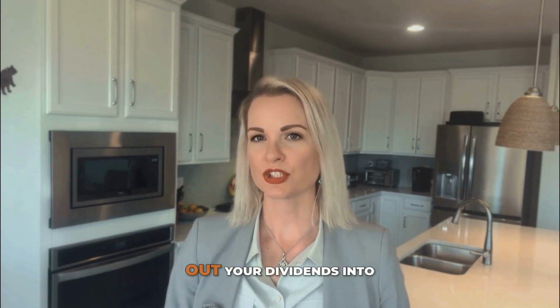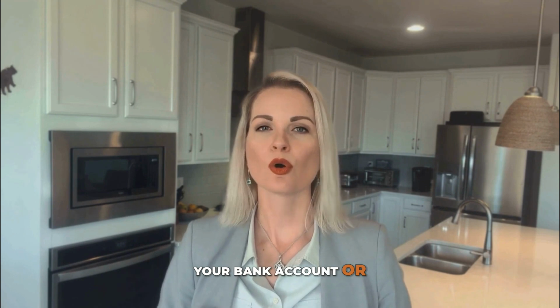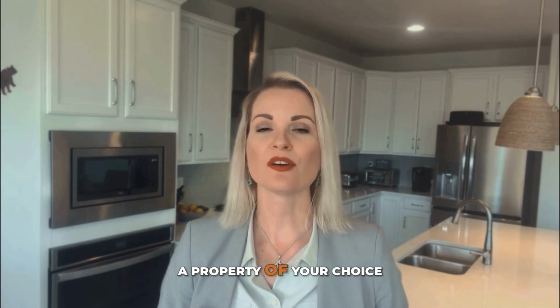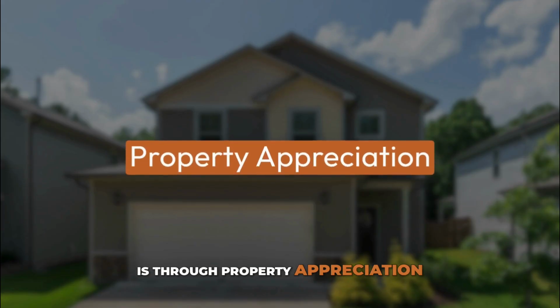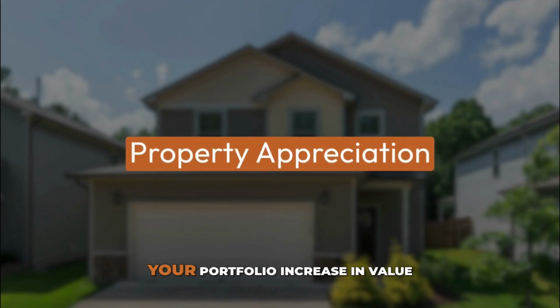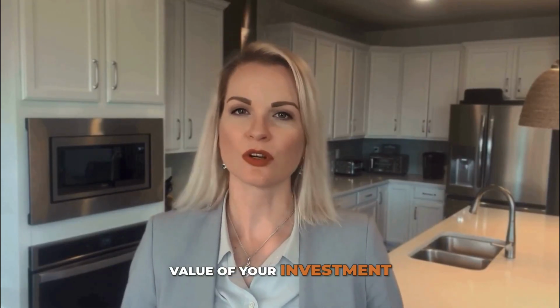You can either cash out your dividends into your bank account or reinvest them back into a property of your choice. The other way your investment grows over time is through property appreciation. If the properties in your portfolio increase in value, so would the underlying value of your investment.